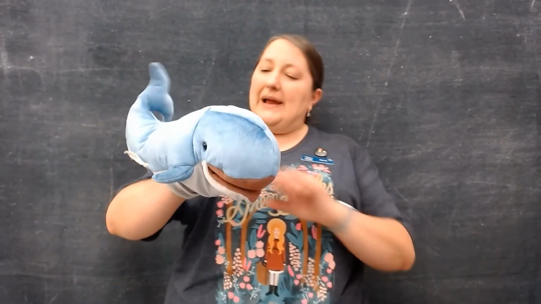So, friends, I have a puppet with me today, and this is a puppet of an animal. And this animal might actually live kind of where a walrus might live. Some of these animals live where walruses live. And it definitely likes water. And it's really big, and you can see its tail. Anybody have a guess? It's a whale! This is our whale puppet.